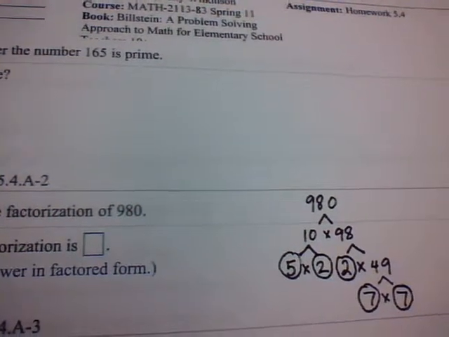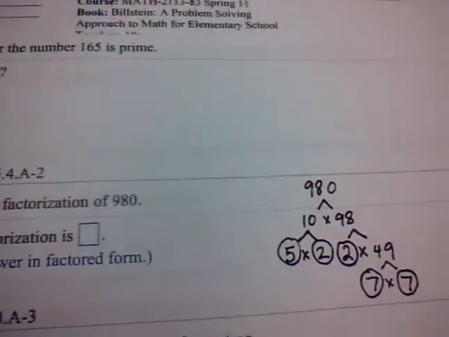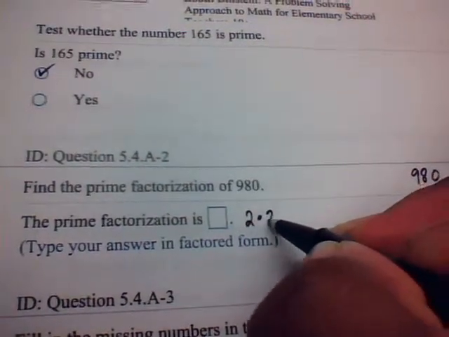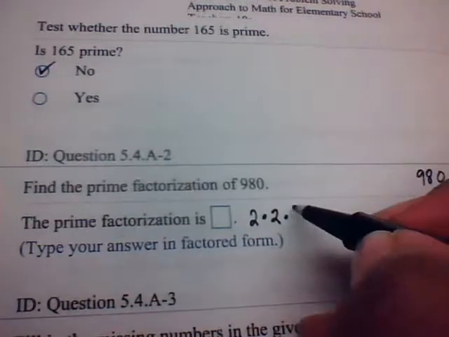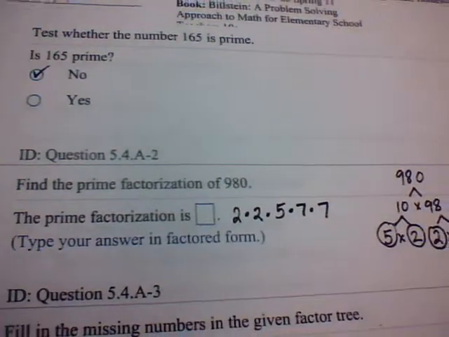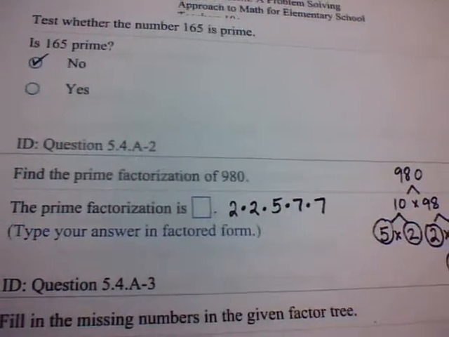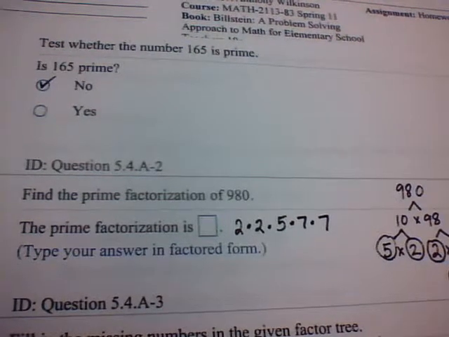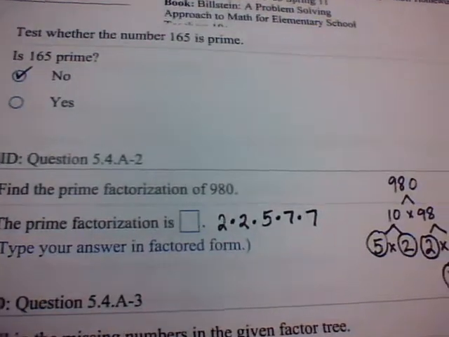So if I put this in numerical order, the prime factorization of 980 would be 2 times 2 times 5 times 7 times 7. That's how they want you to type in your answer in factored form.